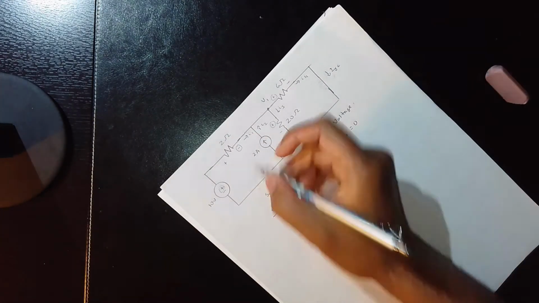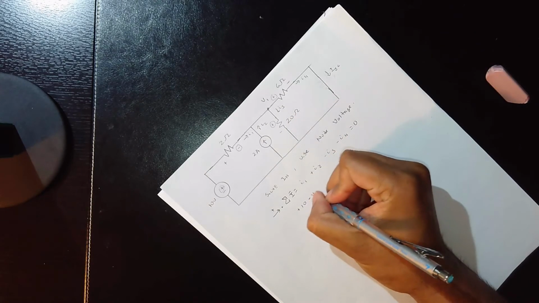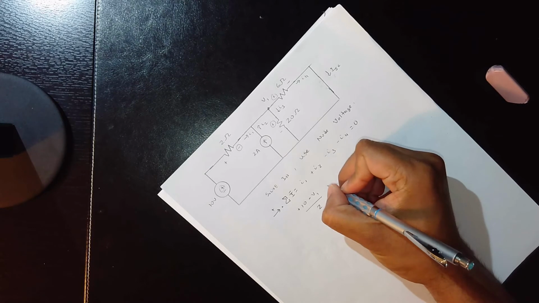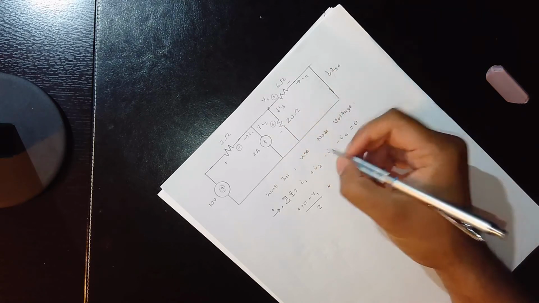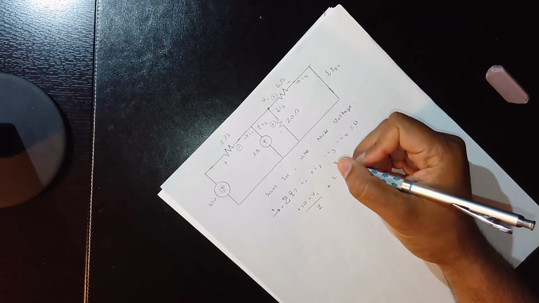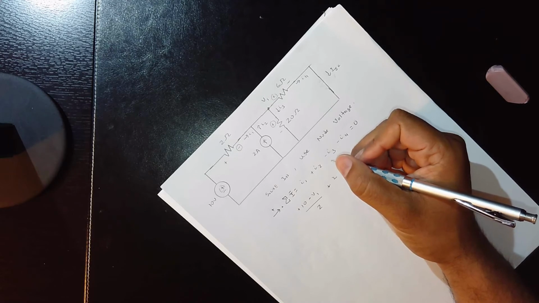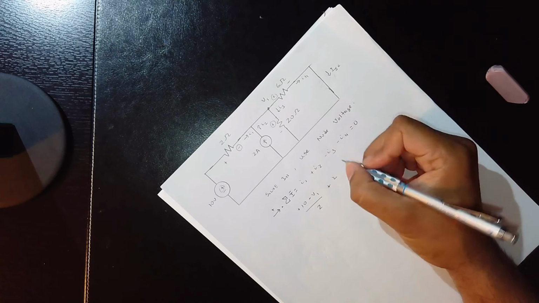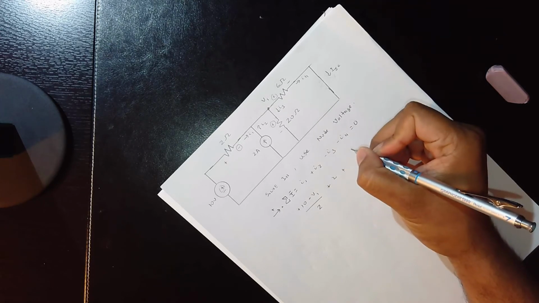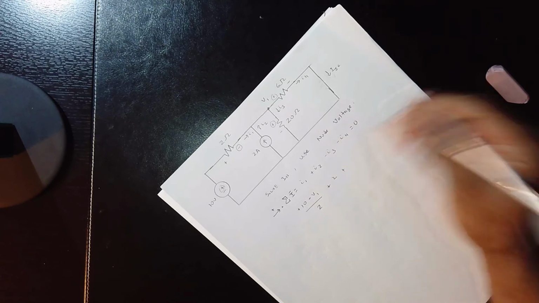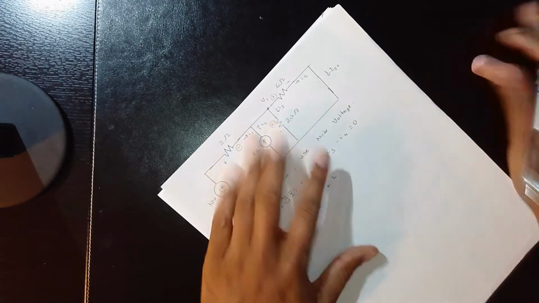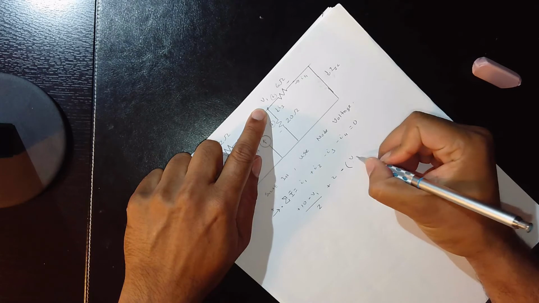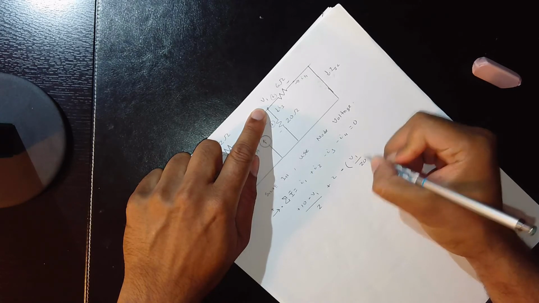So plus (10 minus V1) over 2. Then plus 2, because I2 is coming in, 2 amps. Then a minus sign, and plus V1 over 20, just like that.